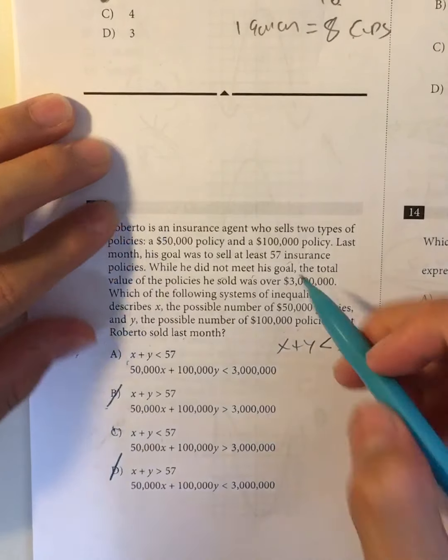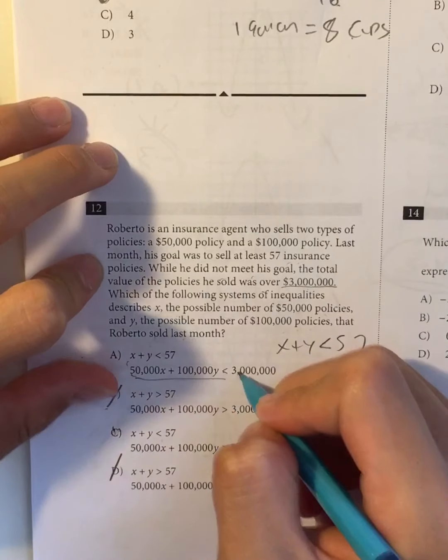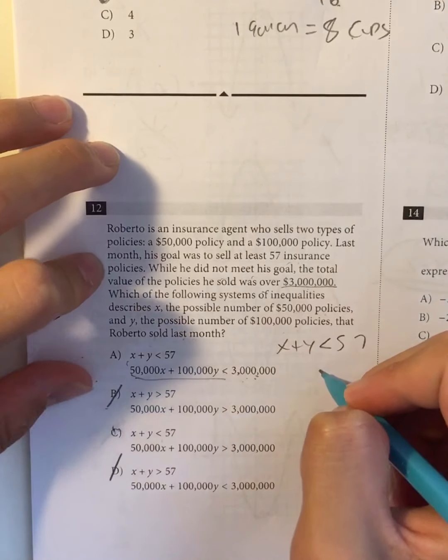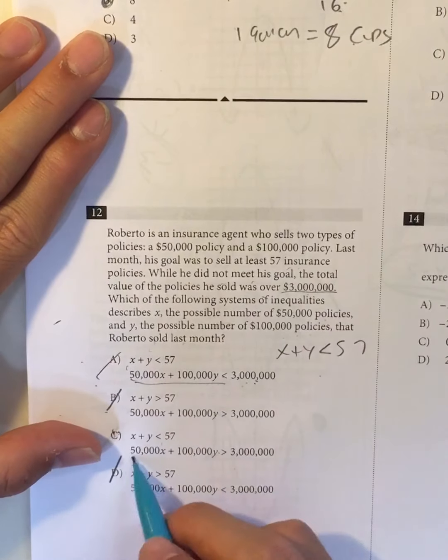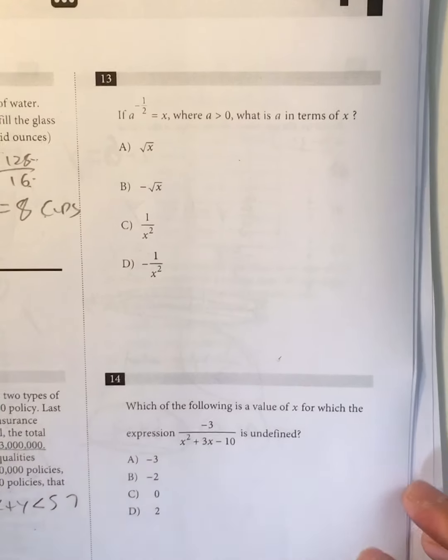So it says that he sold over $3 million. So it means over. So this value right here has to be greater than 3 million. So A is wrong. In this case, this is greater than 3 million. So C is going to be our answer. All right, let's move on.